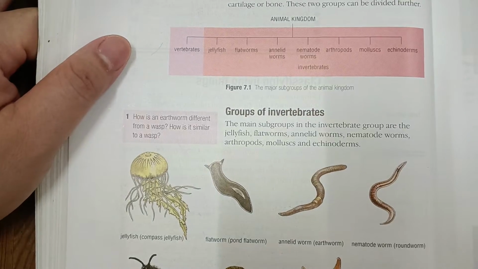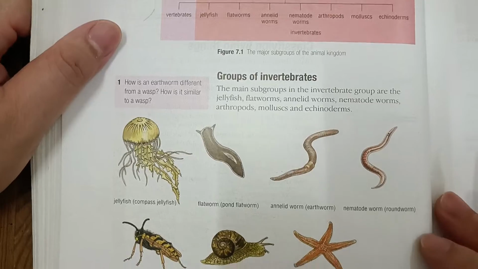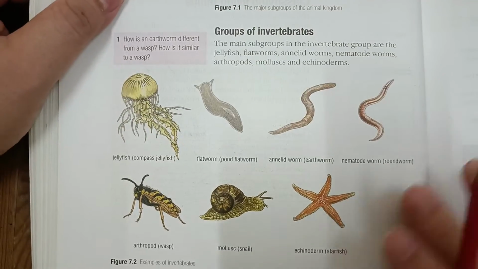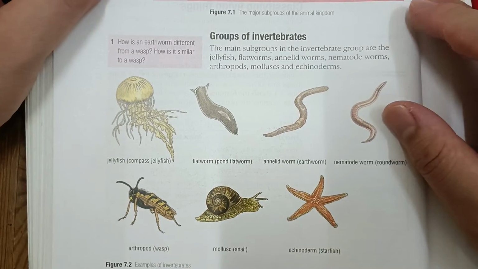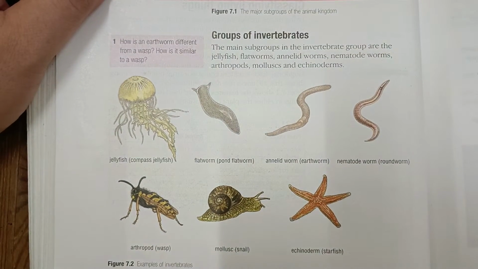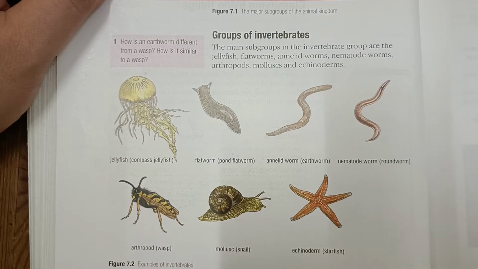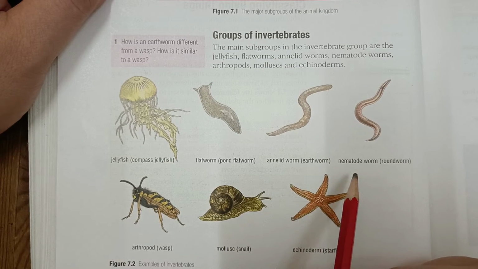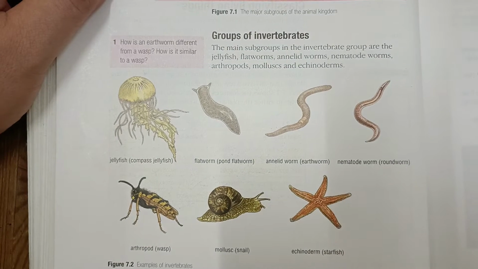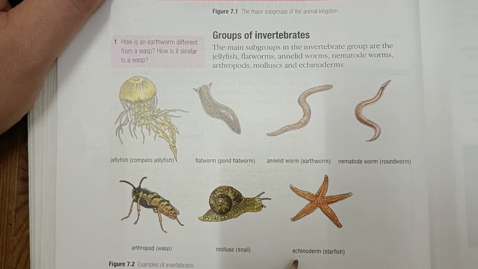So we have groups of the invertebrate that we need to learn. Always try to look on the internet for articles or videos so that you can have a clear look at these animals. We have jellyfish, flatworms, annelid, nematode, arthropod, mollusks, and echinoderms.